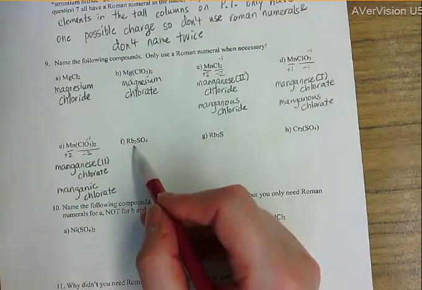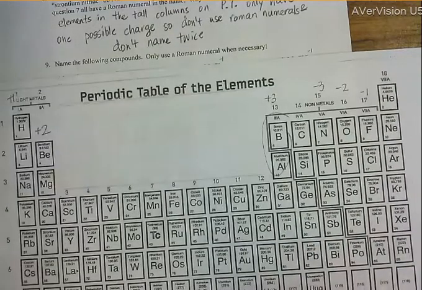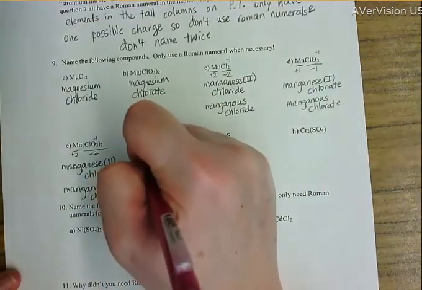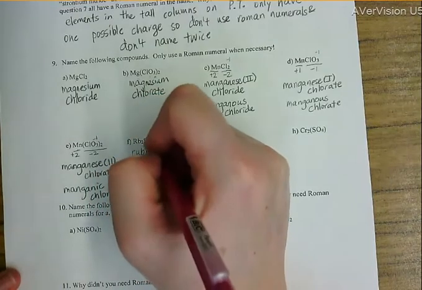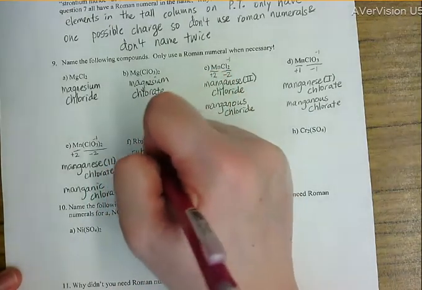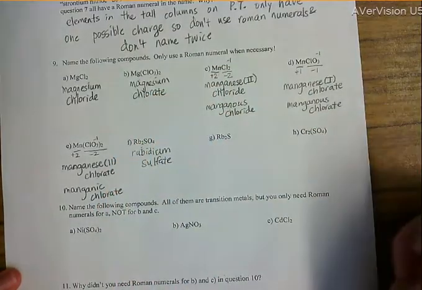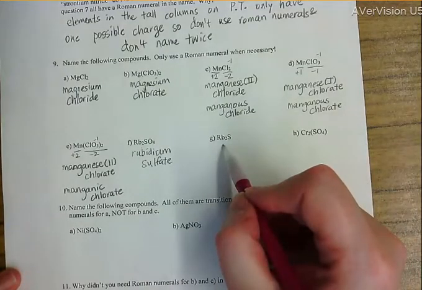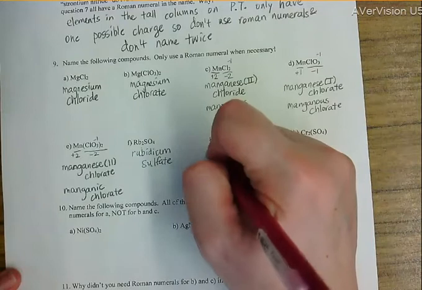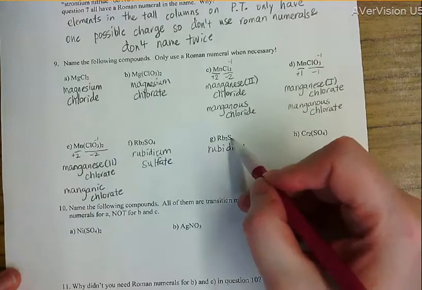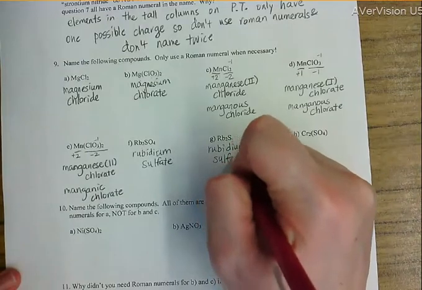Alright, Rb. Again, we have to look and see if it's in a tall column or short column. It's in a tall column, so I don't have to name it twice. I don't have to use Roman numerals. So this is rubidium, R-U-B-I-D-I-U-M. SO4 is sulfate. Rubidium sulfate. Again, rubidium again. Tall column, only one possible name. So this is rubidium. But not sulfate this time. This is sulfur. And anions, they lose their ending and get "ide", so this is sulfide.